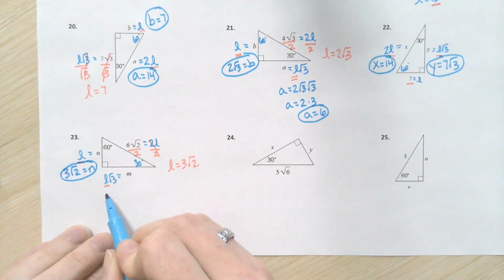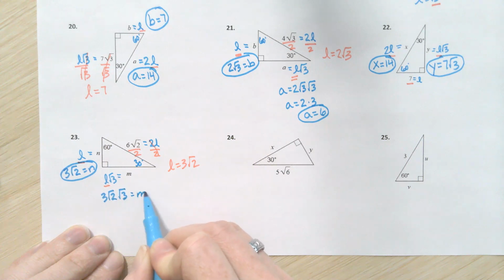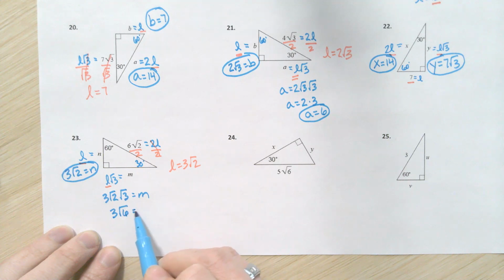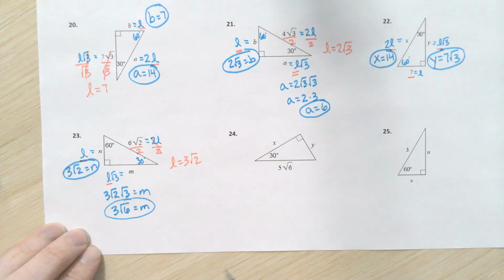There's our n, and then for this one, we need a 3 root 2 multiplied by root 3, which means 3 root 6. We already tried earlier to simplify a root 6 and saw that it couldn't be simplified, so that's the best we can do. 3 root 6 for m.